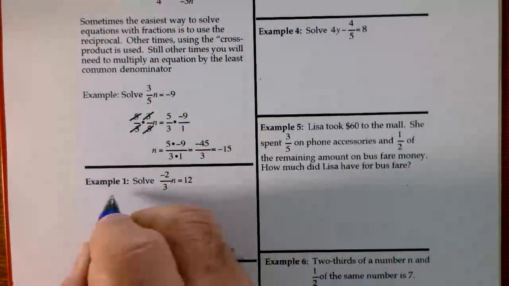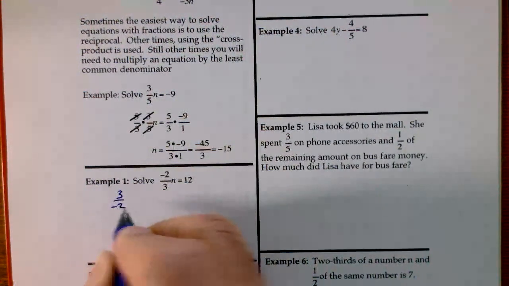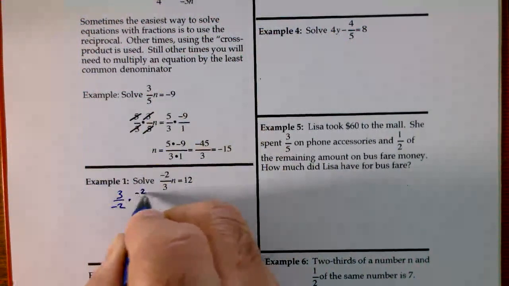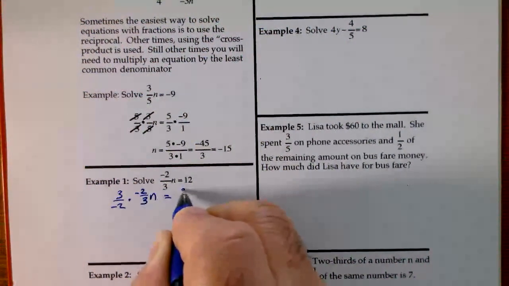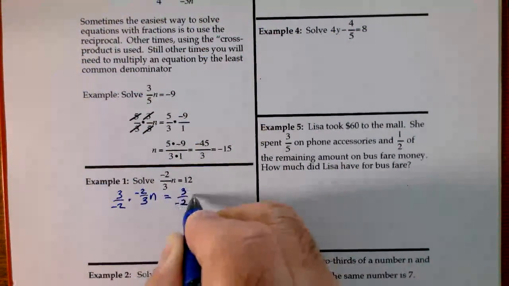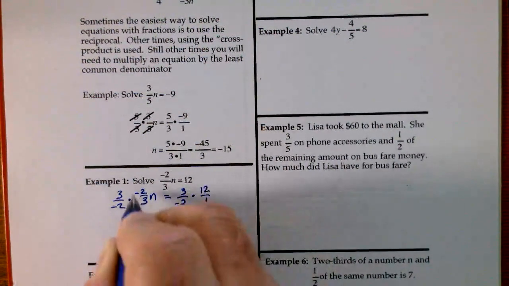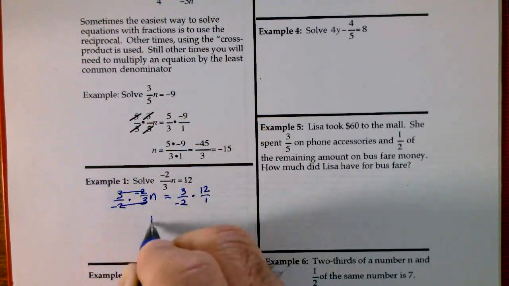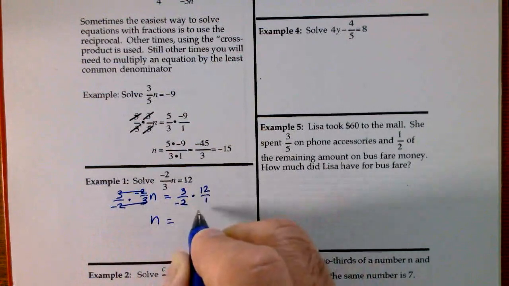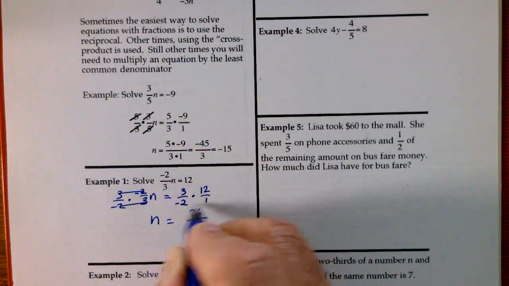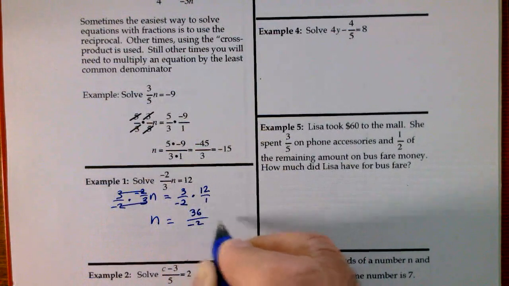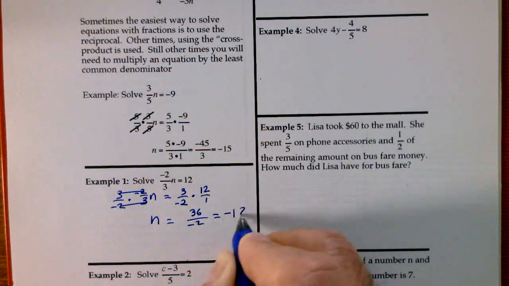The flip on this is 3/-2 times -2/3 n, and you do it on this side as well, like so, 12/1, and that part cancels out, and all we do is arithmetic over here. 3 times 12 is 36, 2 times 1 is a -2, and we get -18.